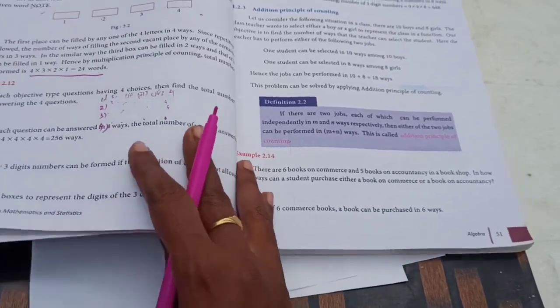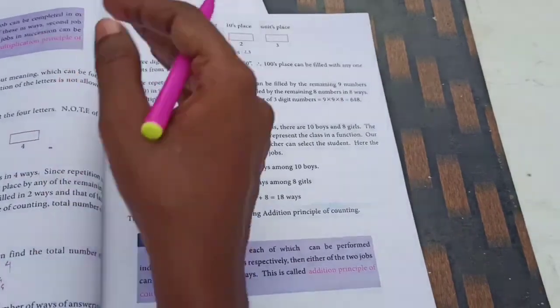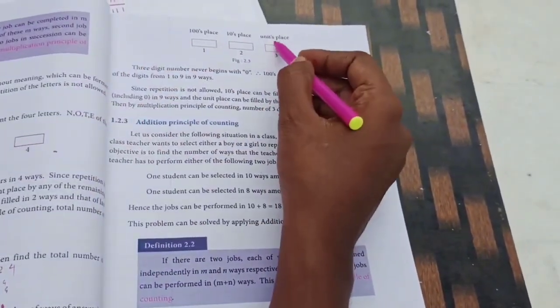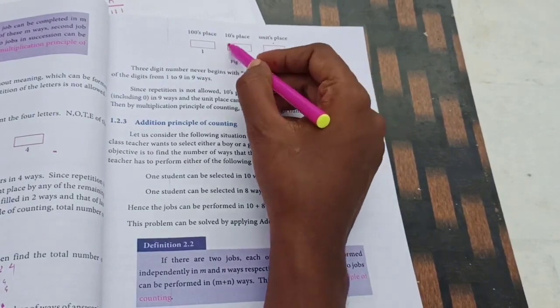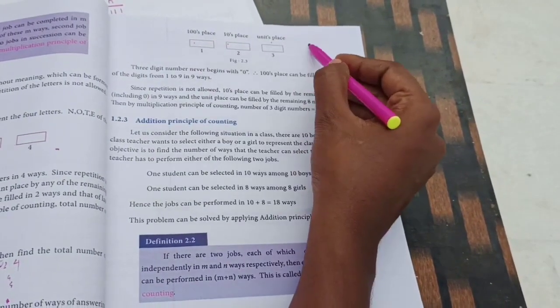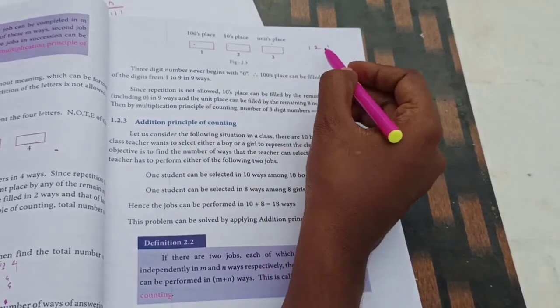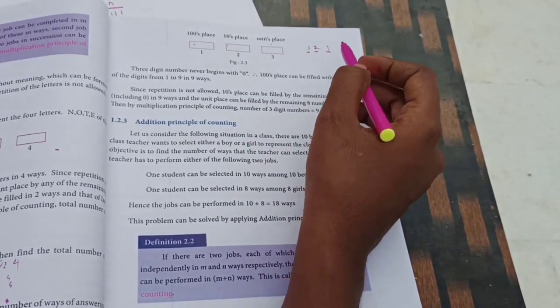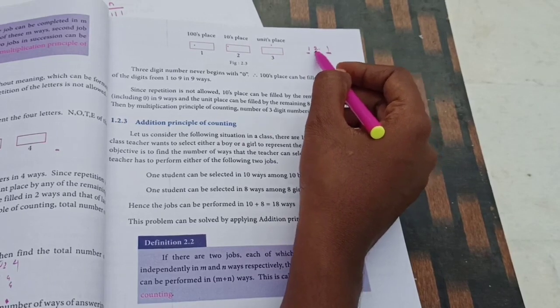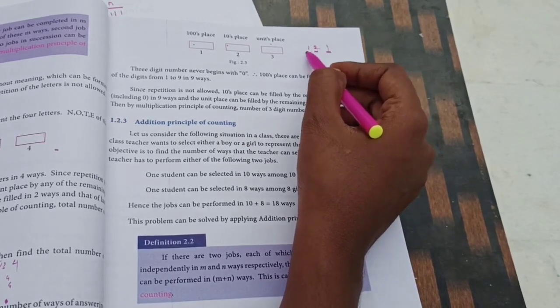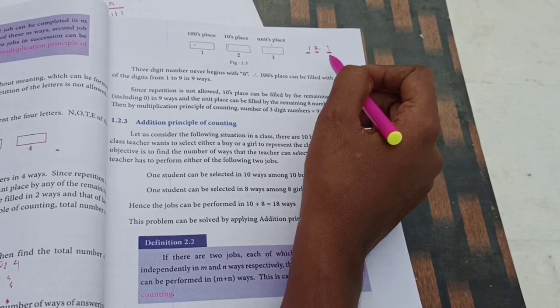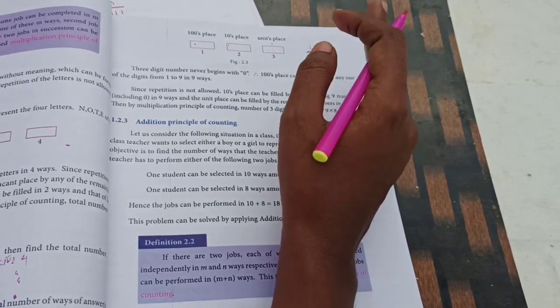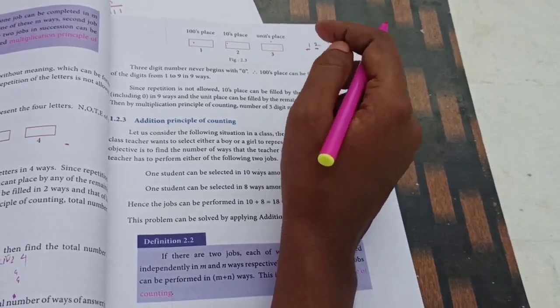So let us allot 3 boxes, the same as in your book, I am following. Okay, so this one is the unit place, this is the tens place, and this is the hundreds place. Let us take one number, 121. So this is the unit place, this is the tens place, this is the hundreds place. Am I right? A 3-digit number never begins with 0.